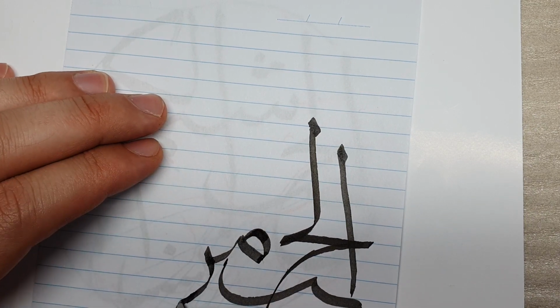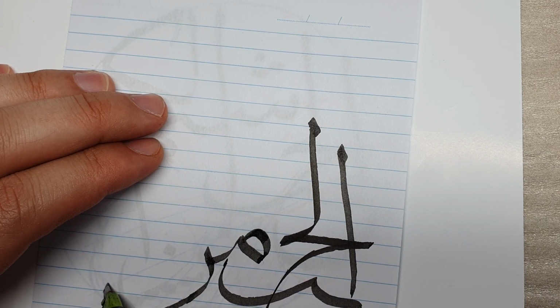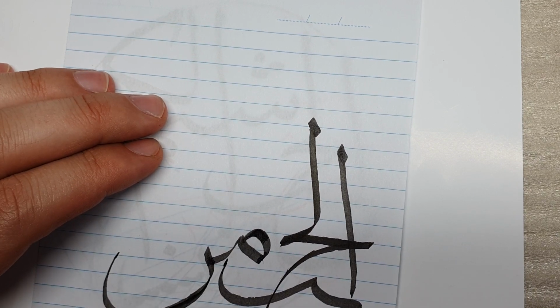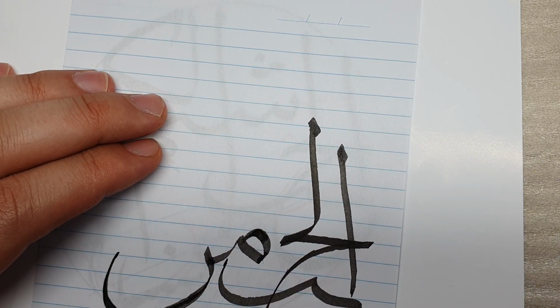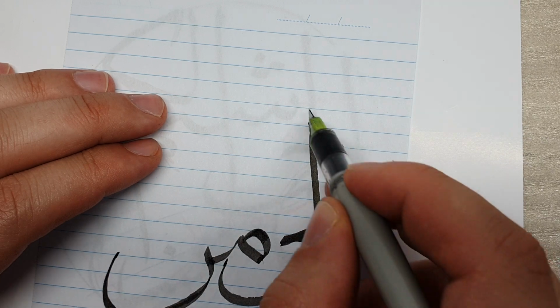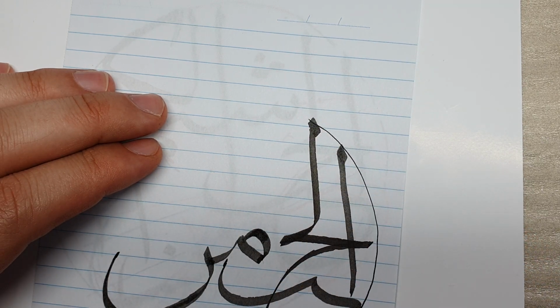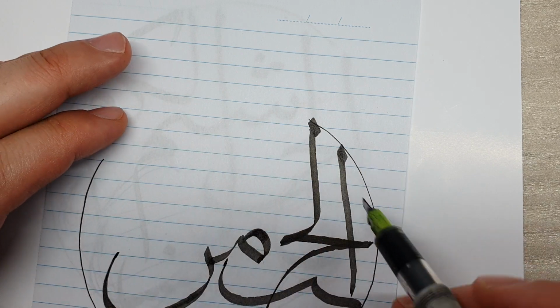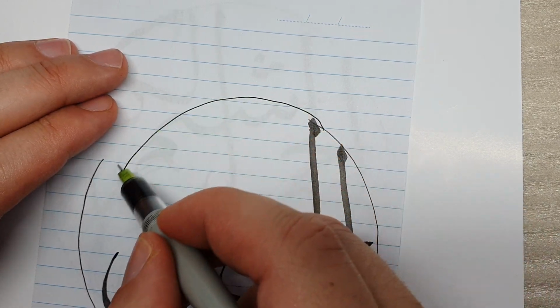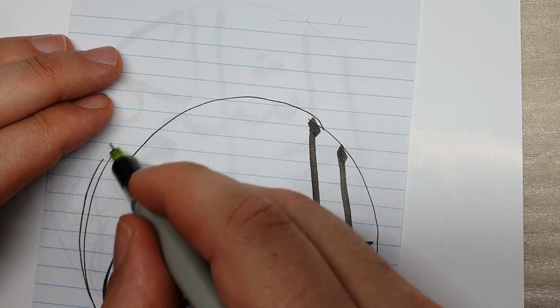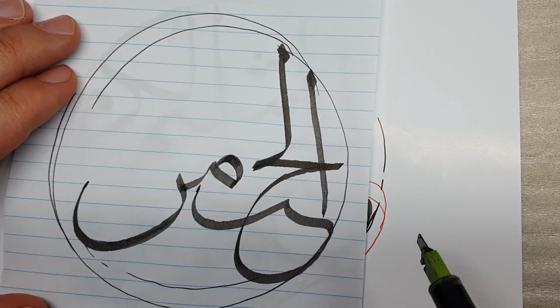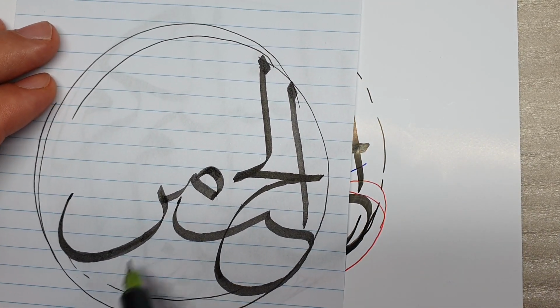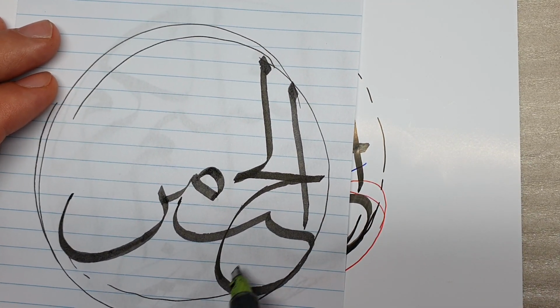Then the noon coming down here, giving me a nice curve to close with a circle, which turned into an ellipse somehow. Let me just do a quick. All right, I like this so far. I could put the dot for the ba here or here.